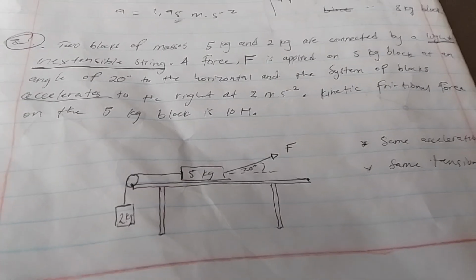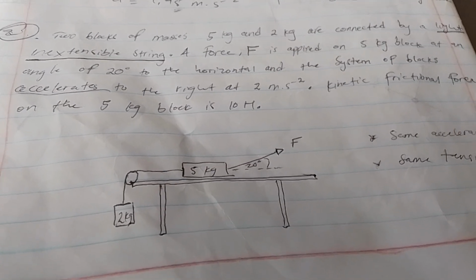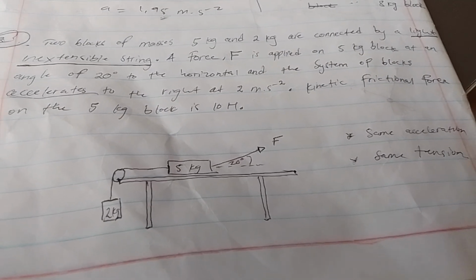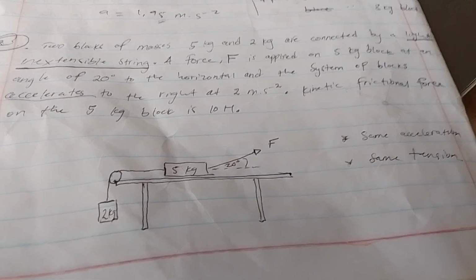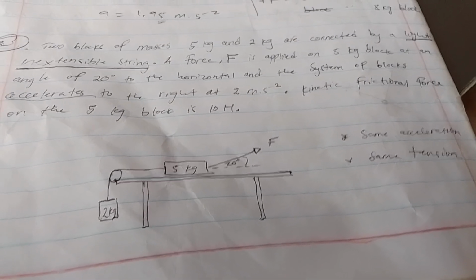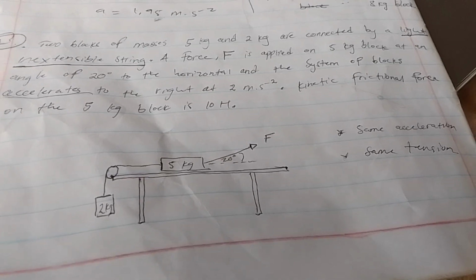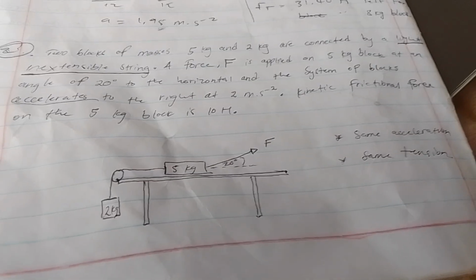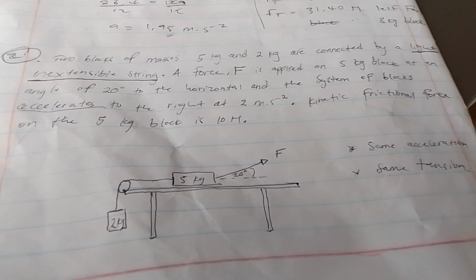So okay, let's go on to our second question. Two blocks of masses 5 kg and 2 kg are connected by a light inextensible string. A force, which is F, is applied on the 5 kg block at an angle of 20 degrees to the horizontal, and the system of blocks accelerates to the right at 2 meters per second squared. Kinetic frictional force on the 5 kg block is 10 newtons.